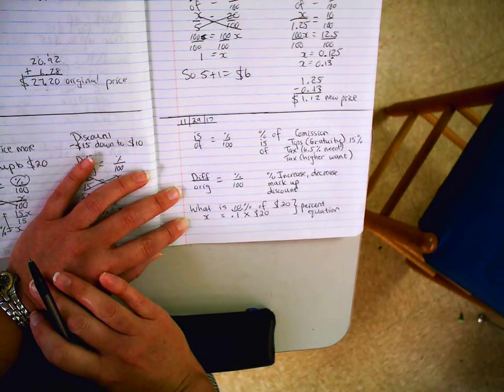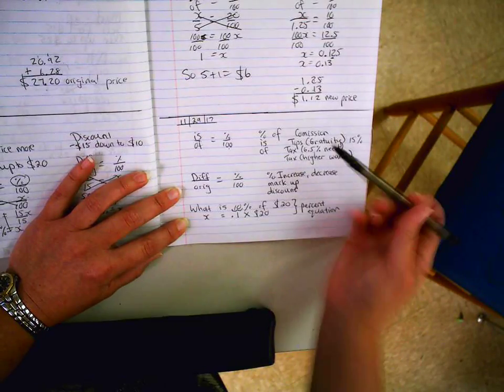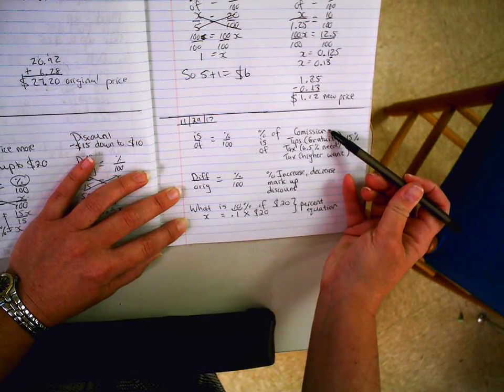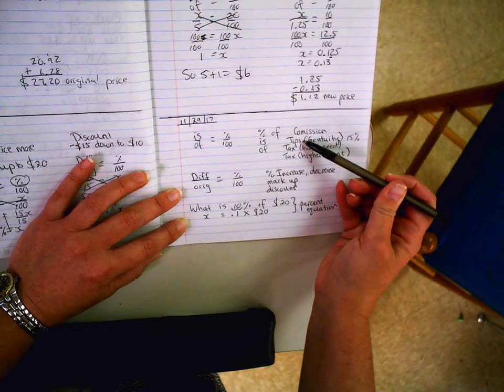Alright, places where kids get mixed up is when the question says, what is the commission? And then another question says, okay, what is the commission? So what is the total number that the person got? Or the question may say, what is the tip? Or the question may ask you, what is the total amount after the tip?